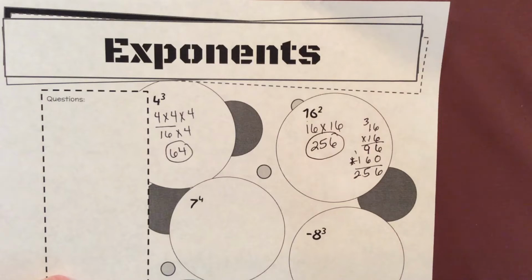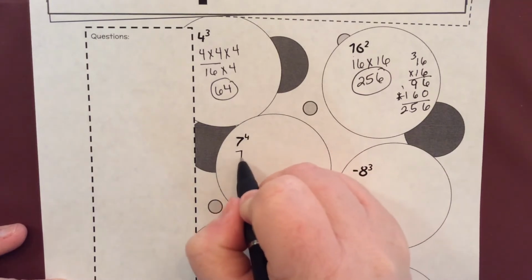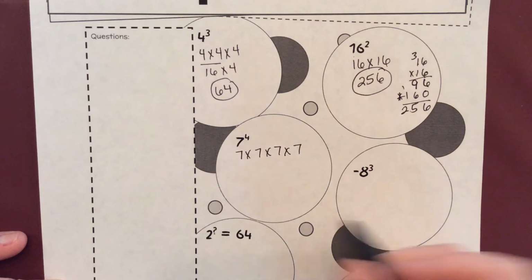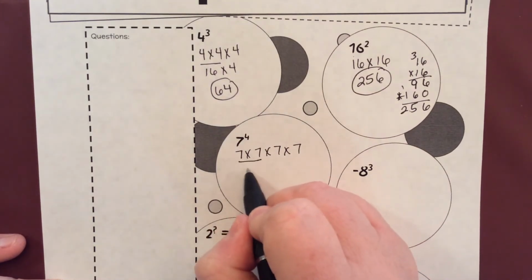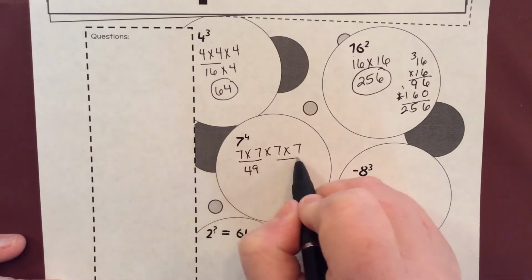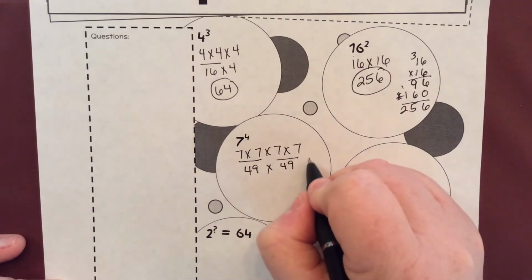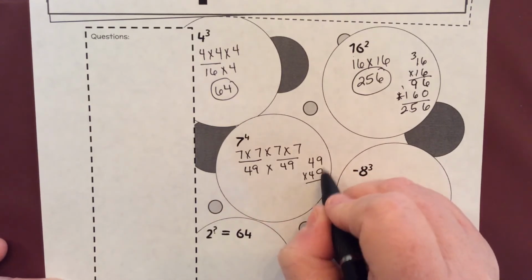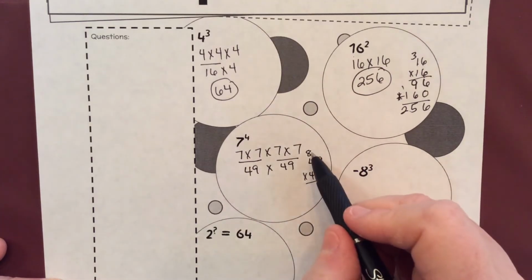There we go. Okay. All right, now 7 to the fourth power. Okay, that would be 7 times 7 times 7 times 7. There are a couple of ways you can do this. You could keep multiplying by 7 one thing at a time. But what if I say 7 times 7 is 49, 7 times 7 is 49, and I'm going to multiply 49 times 49. I know they're big numbers, but that's okay. 9 times 9 is 81. 9 times 4 is 36.